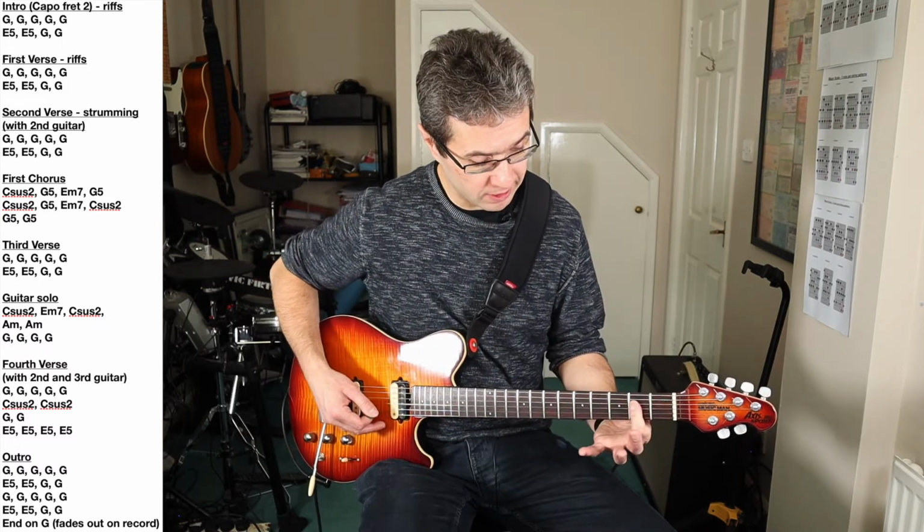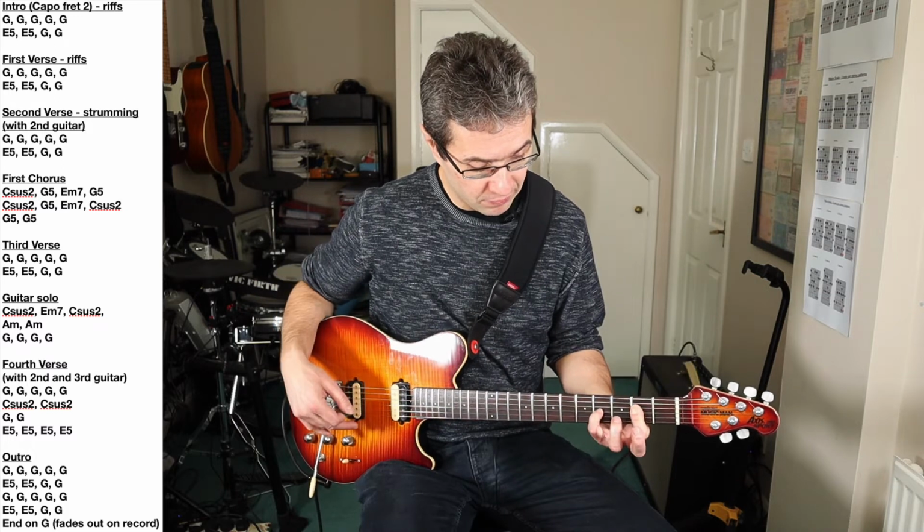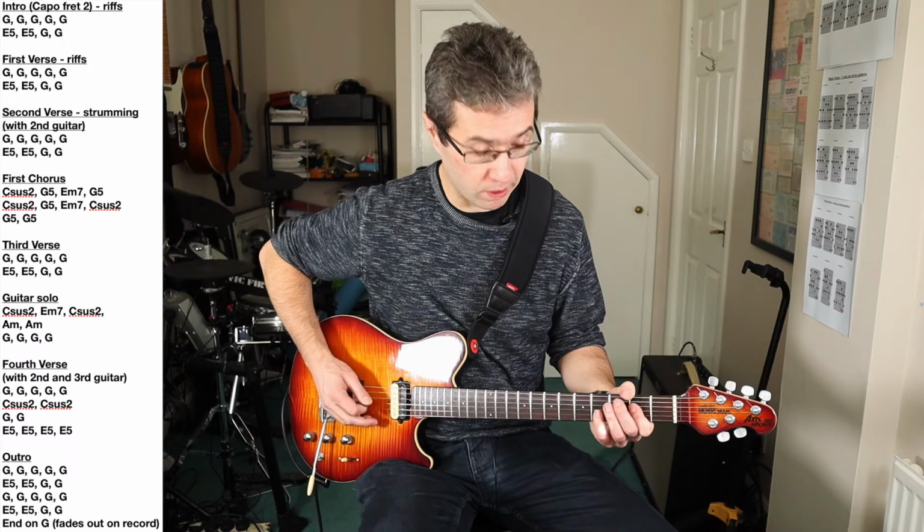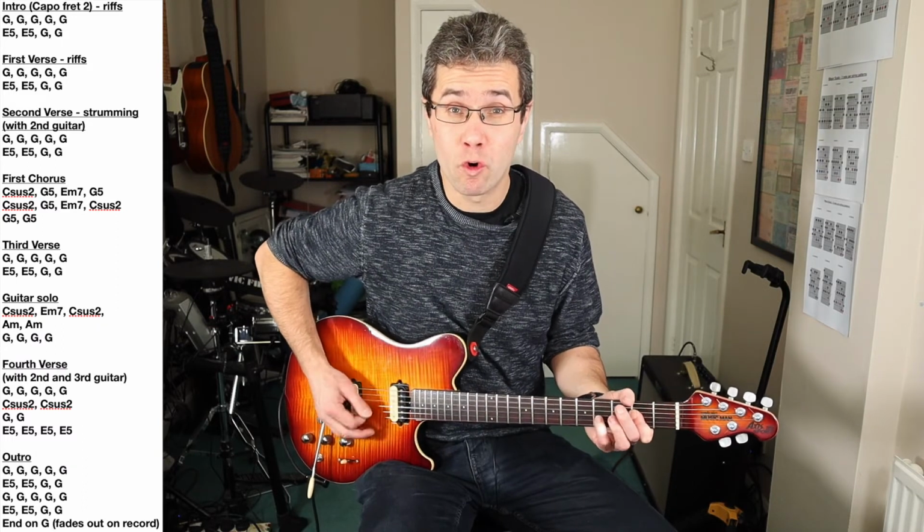Okay, so the chords again are A, and then for the other chord, put your little finger on the 4th fret of the G string. So 1 and 2 and 3 and 4 and.